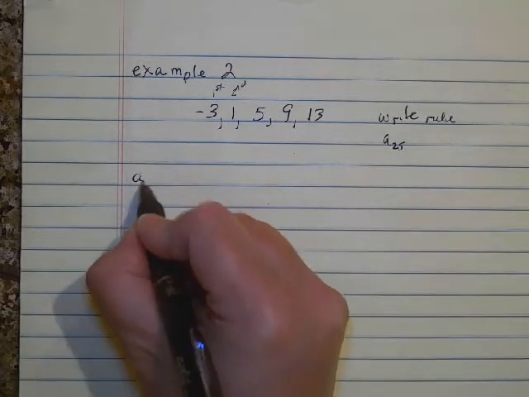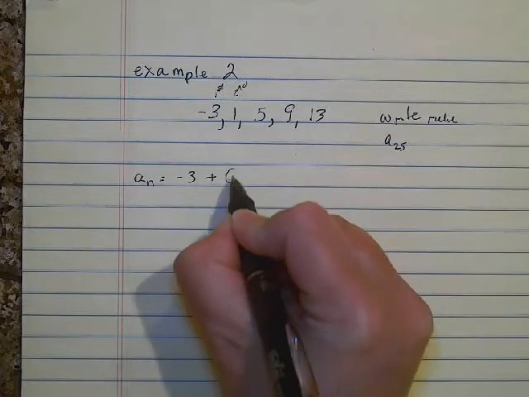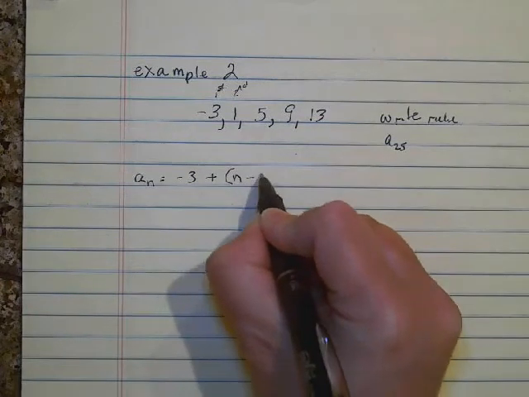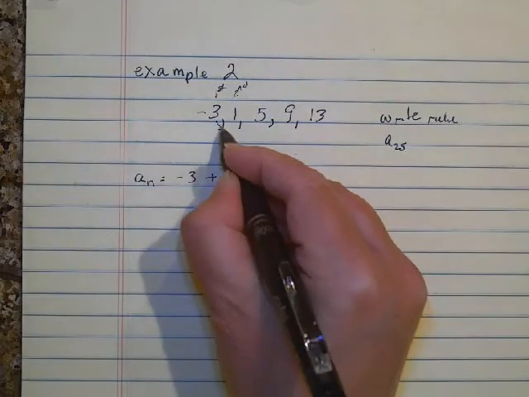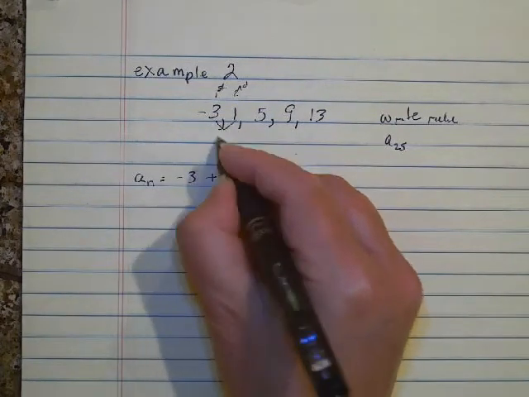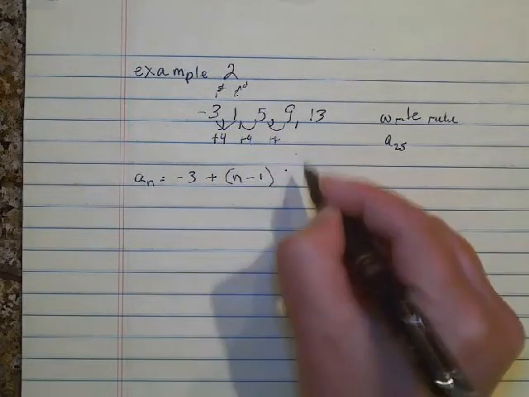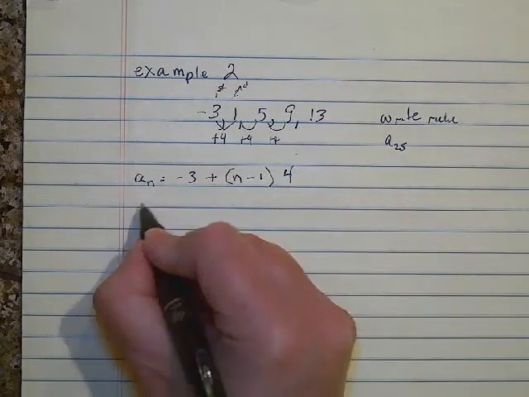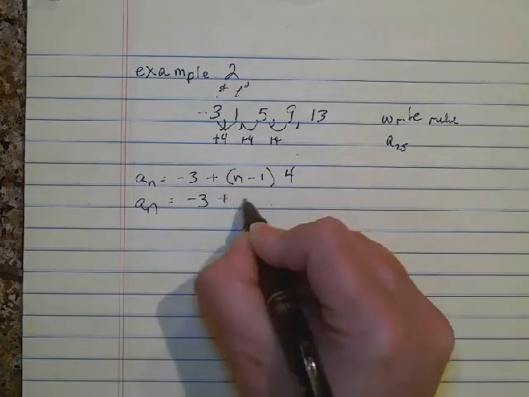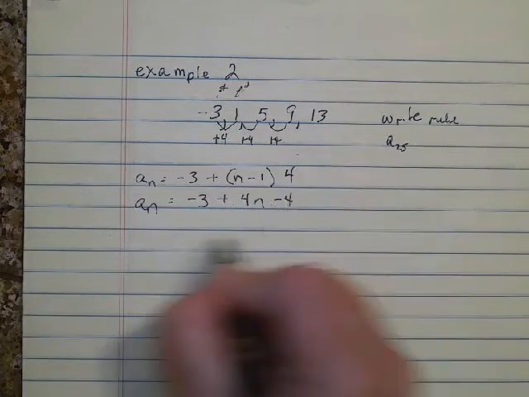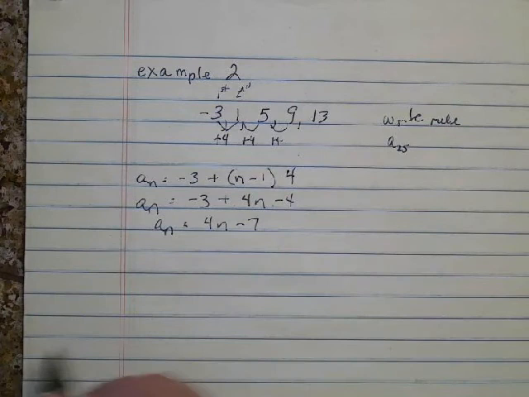So if I wrote the rule for this one, I would take the first term and add whatever term I'm trying to find, subtract 1, times the common difference. And on this one, to go from -3 to 1, we're adding 4. And it works every time, so the common difference is 4. So the rule would be -3 plus 4n minus 4. So a sub n equals 4n minus 7.